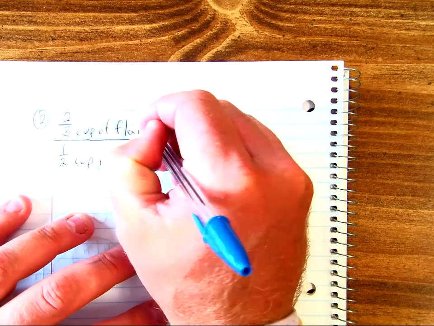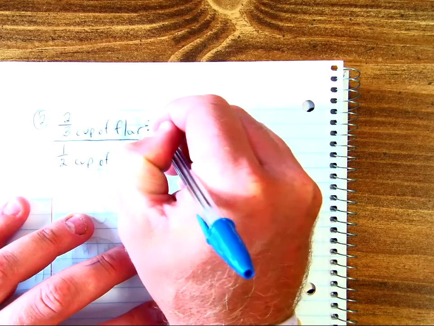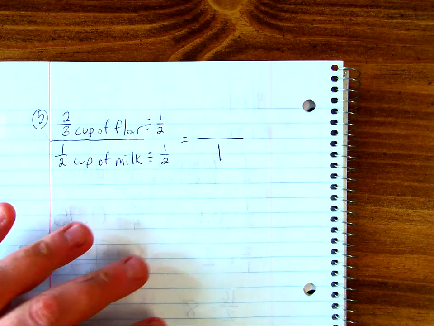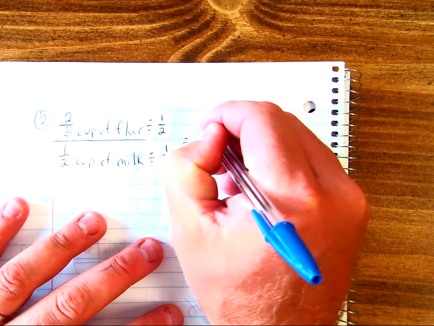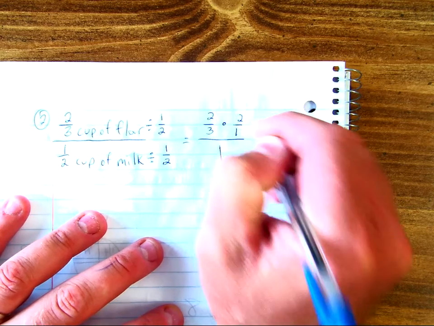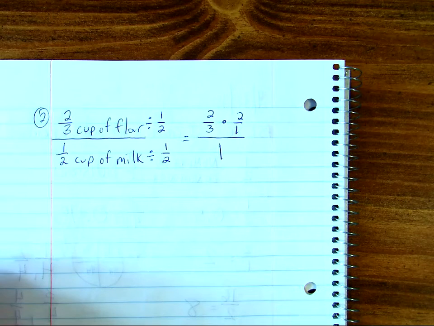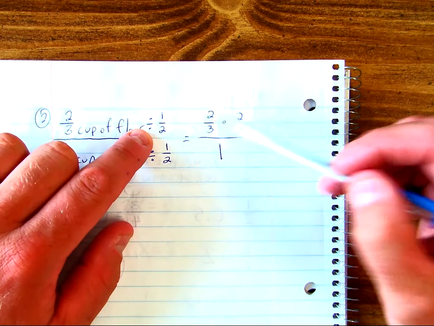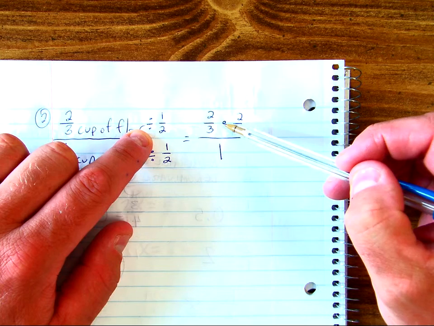We need to do what Maddie said, and we need to double the 2/3. So we do keep, change, flip. The 2/3 stays the same. The change, we go from division to multiplication. And the 1/2 we flip.